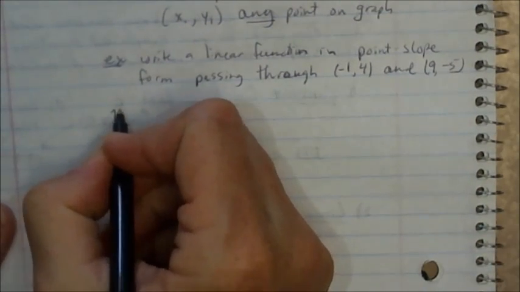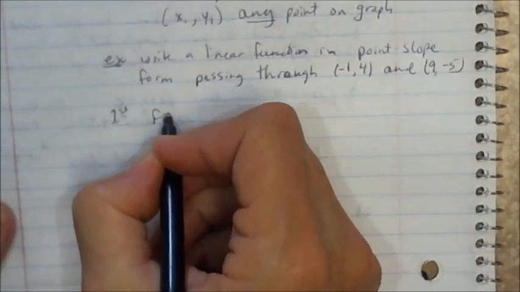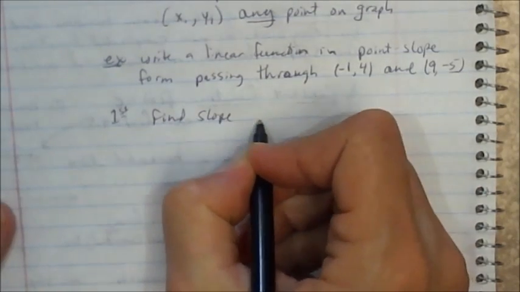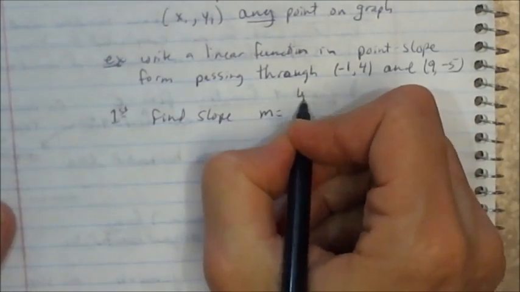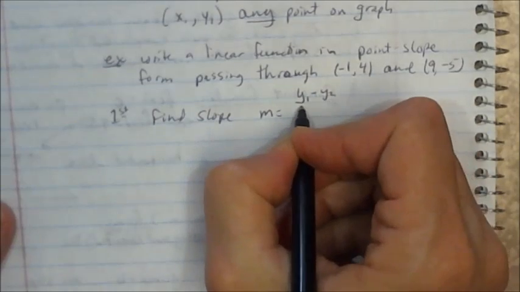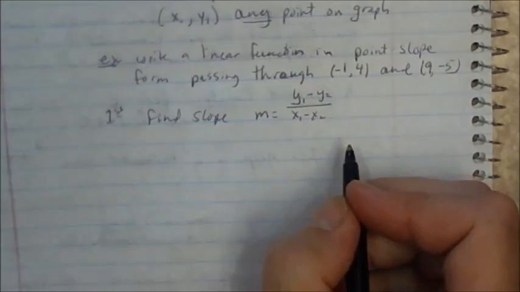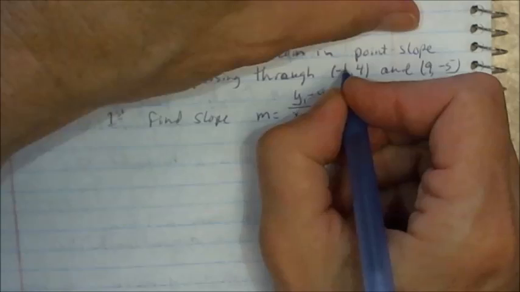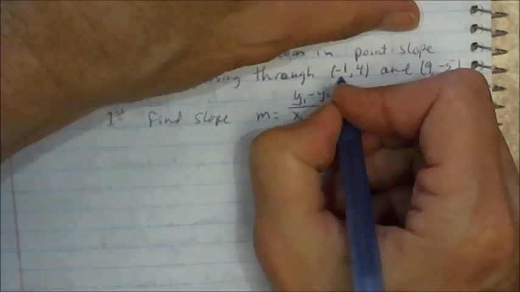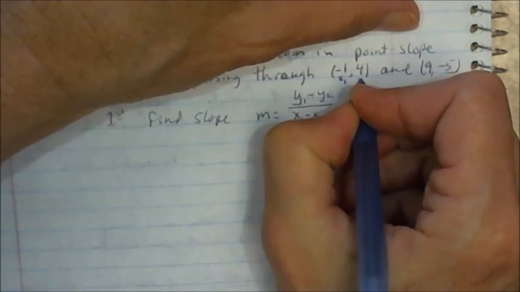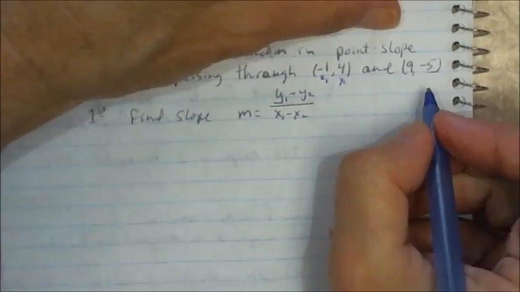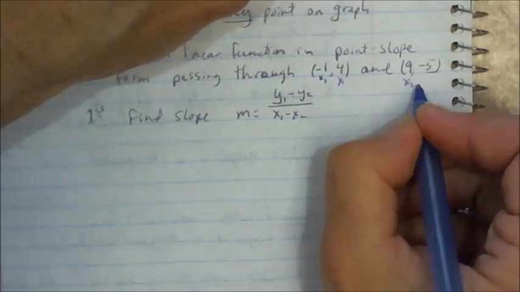So first, find the slope. And if you remember the slope formula, y1 minus y2 divided by x1 minus x2, or in other words, rise over run. Well, with these points we can define our x's and y's. So let's call this -1, 4 x1, y1, and we'll call 9, 5 x2, y2.